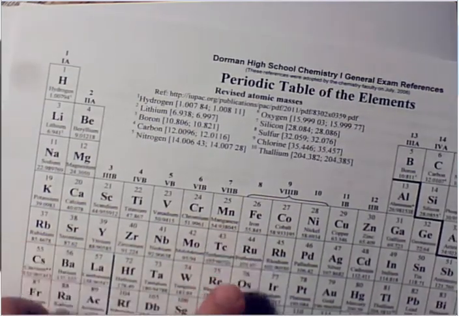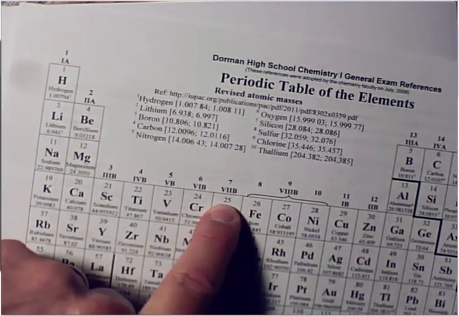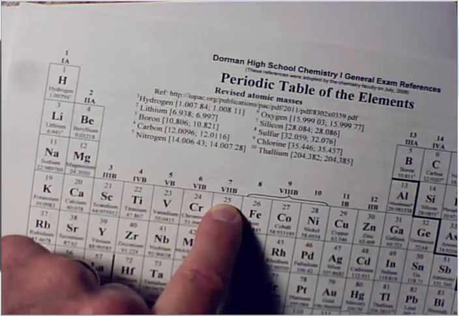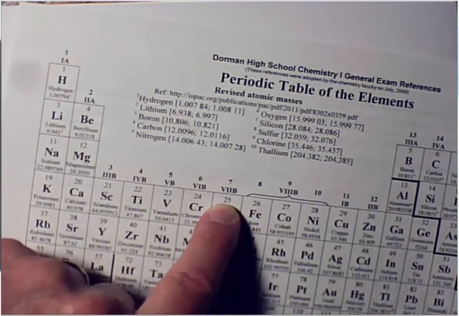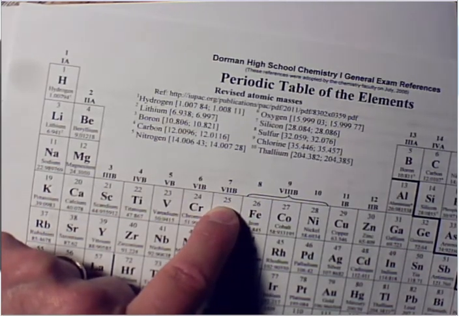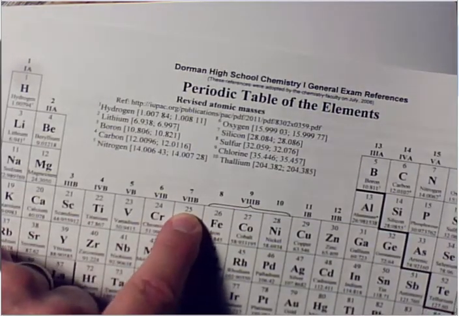Okay, so if I have manganese, an atom of manganese, and it has 25 protons, that's what that atomic number means there, then I must have also 25 electrons, okay? But, of course, electrons are not in the nucleus. Electrons are in the electron cloud around the nucleus, okay?